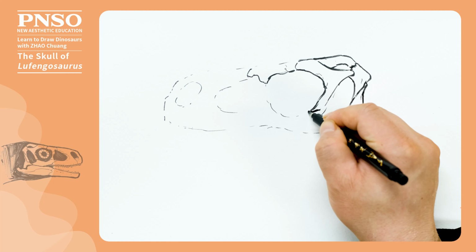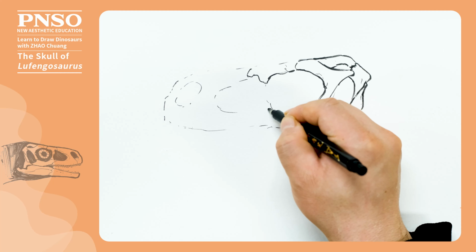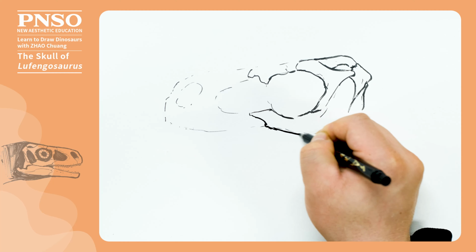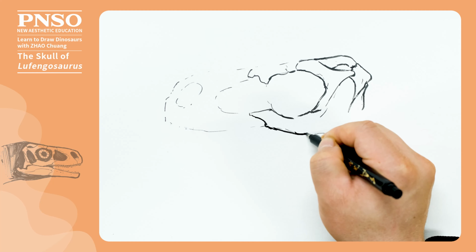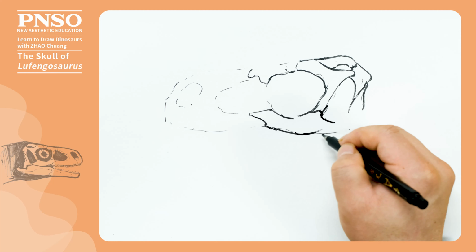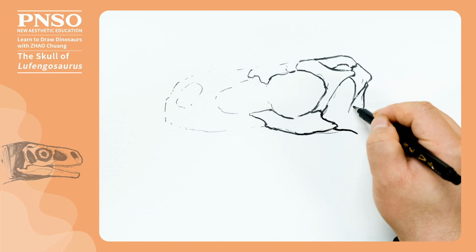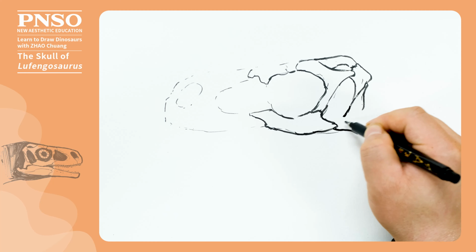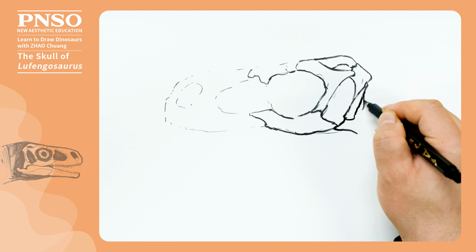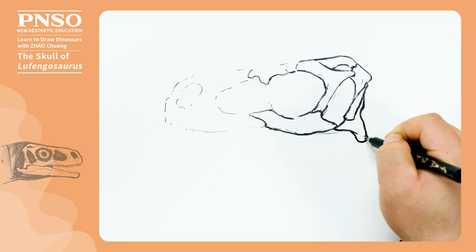The jugal bone forms the lower part of the eyes. The part that forms the temporal fenestra and the back of the head is called the quadrato-jugal bone. The quadrato-jugal extends downward to connect to the mandible, forming the mandibular articulation.